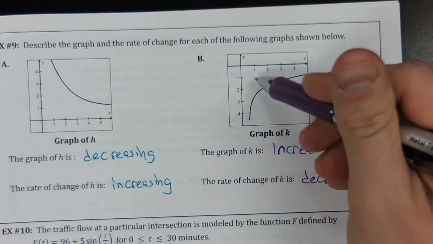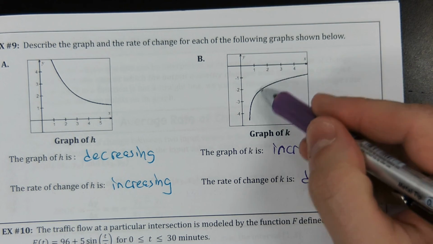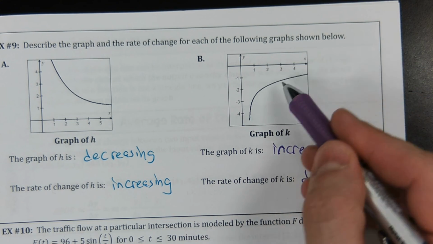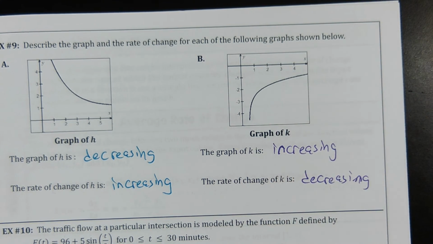Look. Slope of like 3. Slope of 2. Slope of 1. Slope of 1/2. They're clearly getting smaller.